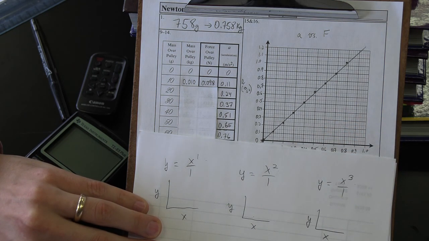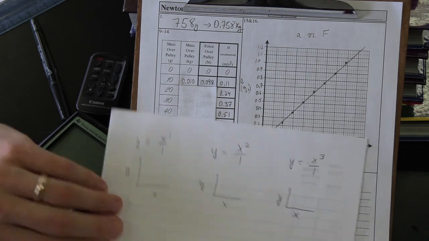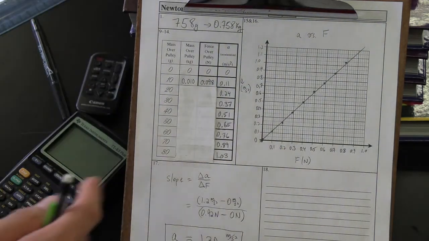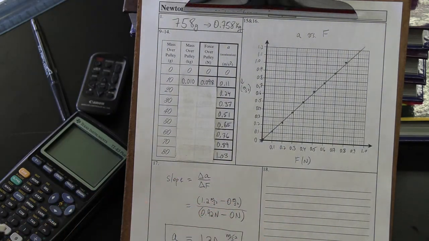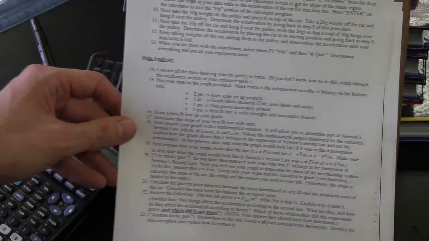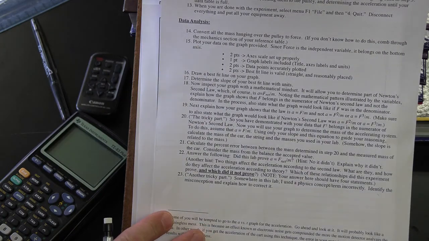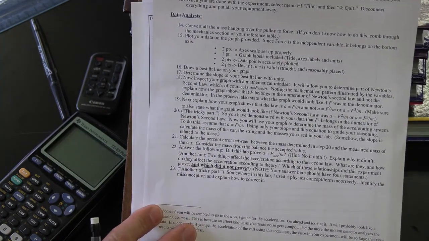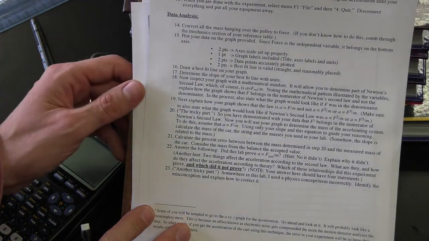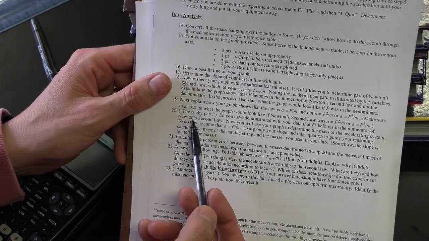And so in question 18, we answered why F belonged in the numerator. Then in question 19, you're going to answer how we know it's to the 1 power and not squared or cubed. So see, we're figuring out Newton's second law only from data. Okay, number 20, probably the trickiest part of the entire lab. That's why it says the tricky part.